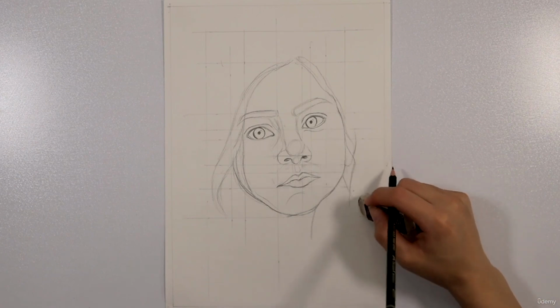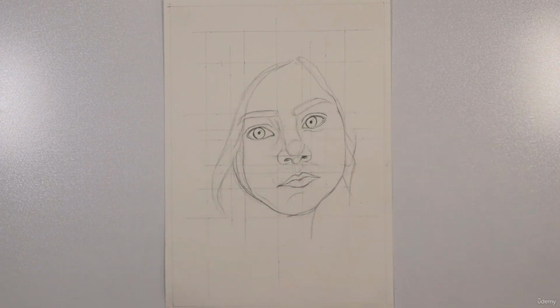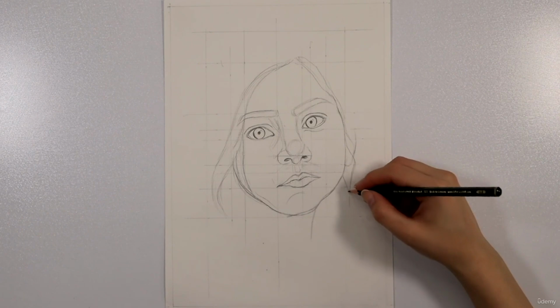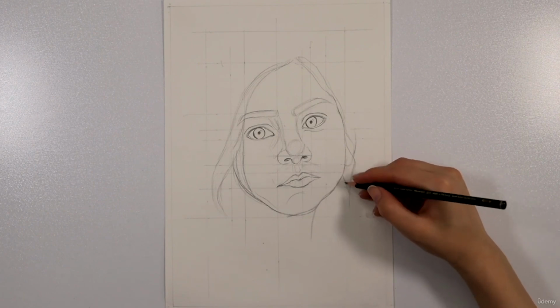Make sure you go over all parts, so connect the neck with the cheek and the nose and the eye. There's always some detail that we might have missed.